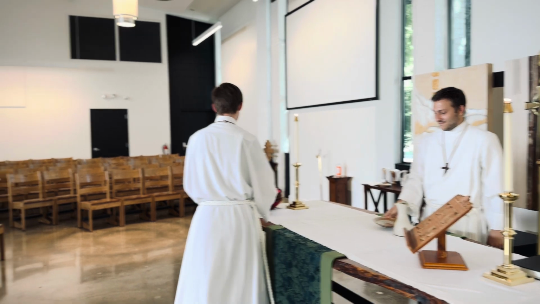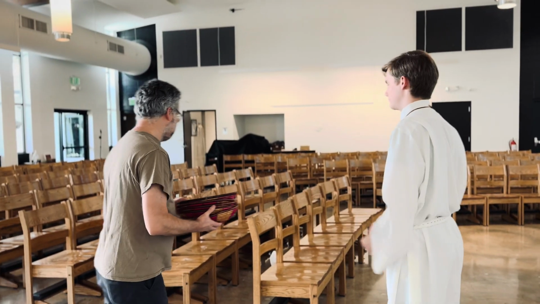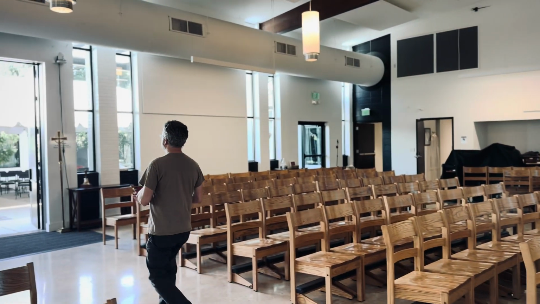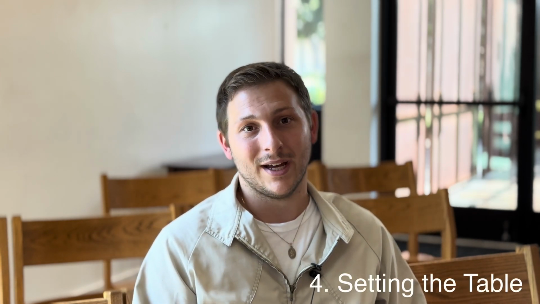And after they've received that, you will then take those offering plates and hand them to the ushers, who will then disperse them throughout the whole congregation. After you've received the elements from the ushers and you've given them the plates and they've started to distribute them throughout the church, you will assist the deacon in setting the table as the altar server.